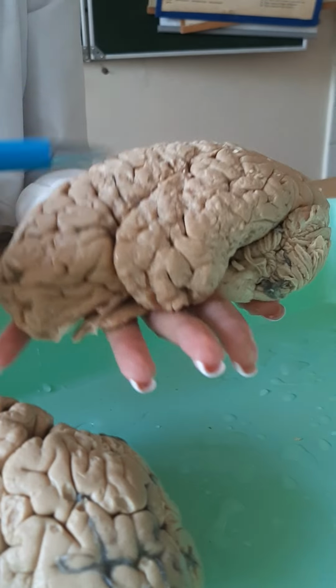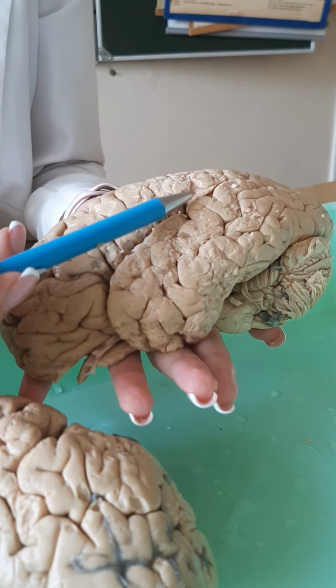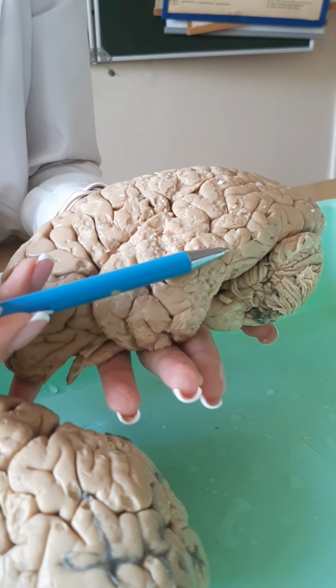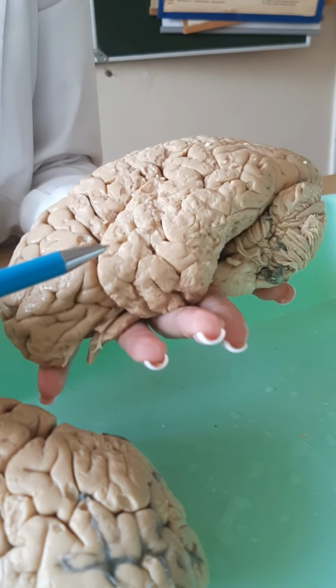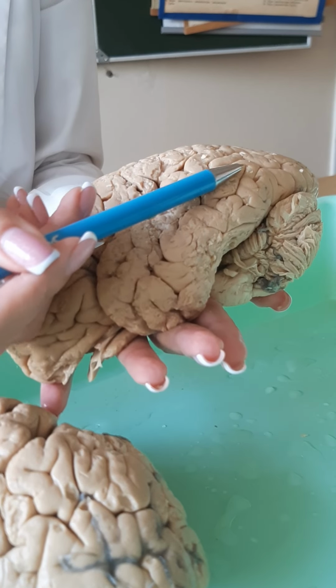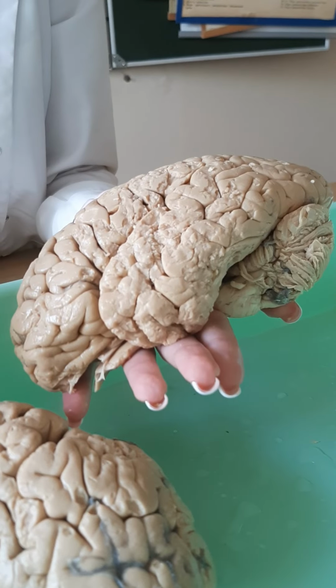Between two temporal sulci, we have three temporal gyri: superior temporal gyrus, middle temporal gyrus, and inferior temporal gyrus.